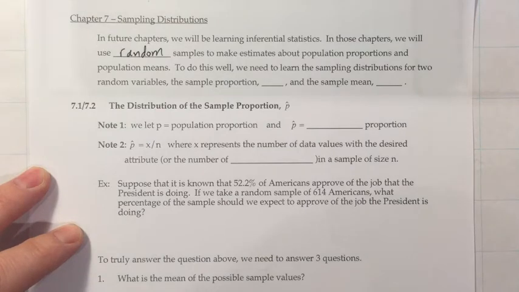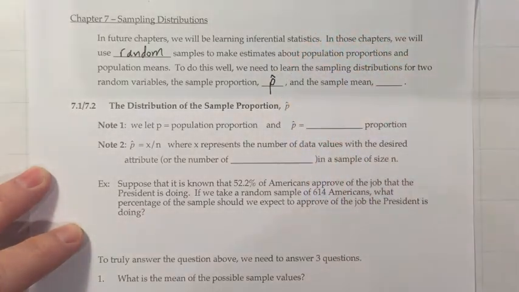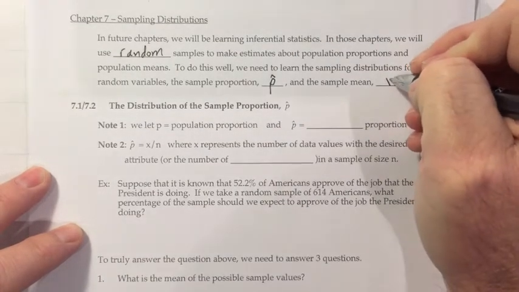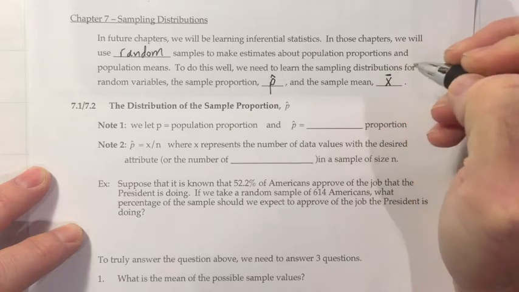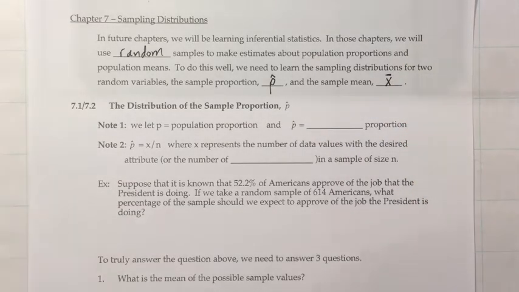One of them is a new one for us. It's called the sample proportion, and we use a p hat to represent that. And the other one is the sample mean, which is x bar, something we're familiar with from back in Chapter 3. In section 7.1 and 7.2, we're going to focus our attention on the sample proportion, and then we'll come back and look at the sample mean in 7.3 and 7.4.